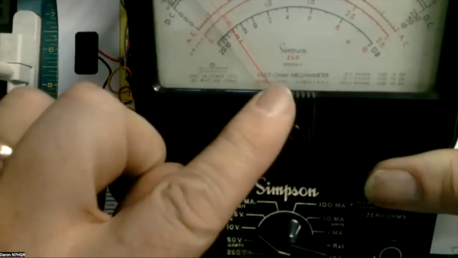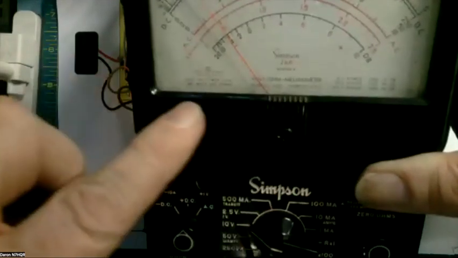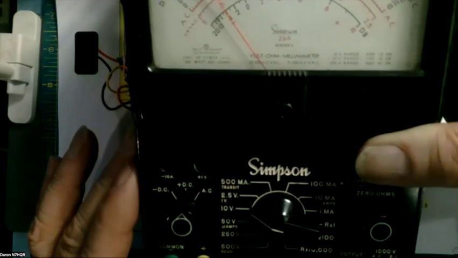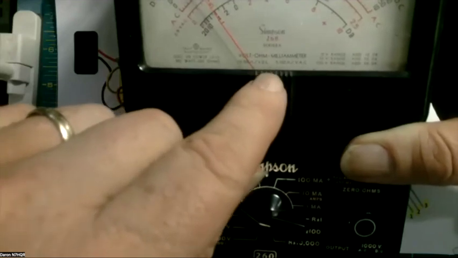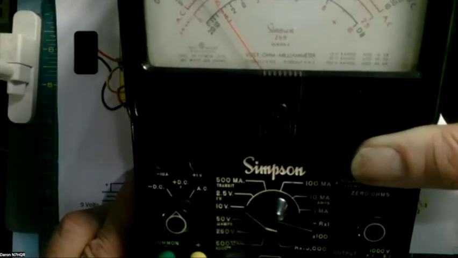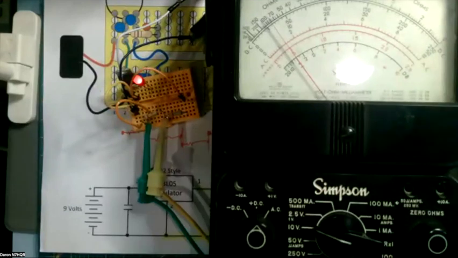Oh, you're kidding me. Should be 20,000 ohms per volt DC, right down here. Yeah. So it's in the 10 volt range, which means it's 200,000 ohms. But when you put 200,000 ohms in parallel with 470,000 ohms, you no longer have 470,000 ohms. You've got something way, way less.